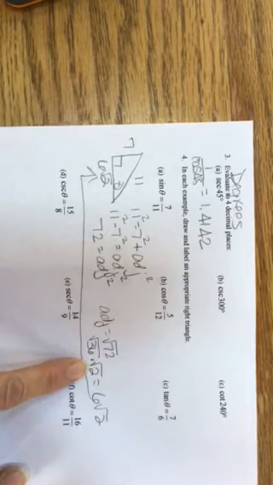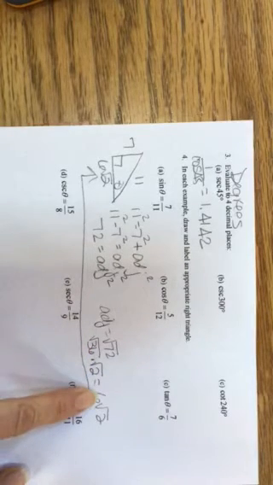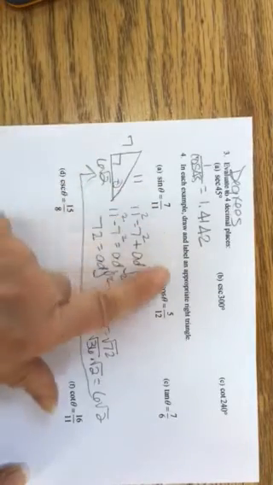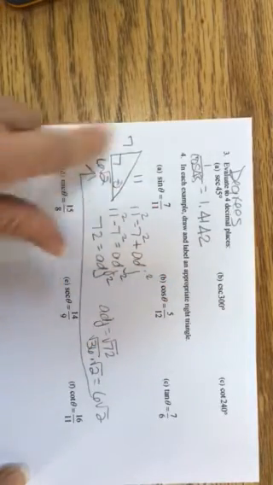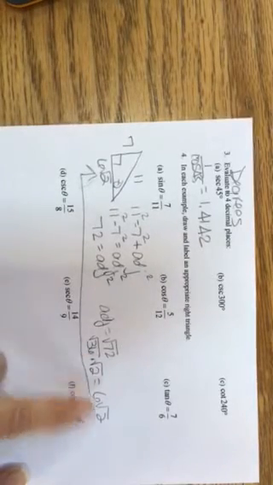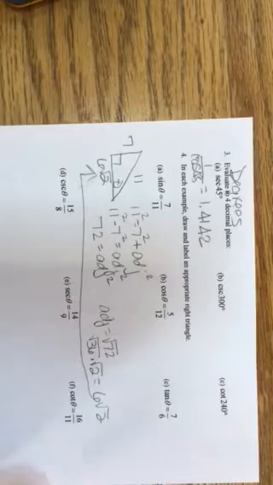72 is 36 times 2. Reduced, the square root of 36 is 6. And that's your third side. So when they say draw and label, they want all the 3 sides labeled. You find the third side and try to reduce it. If it's a root, try to reduce.